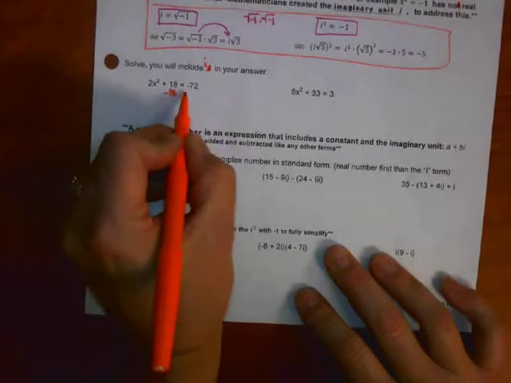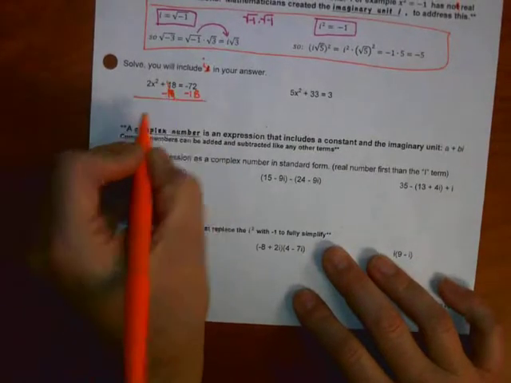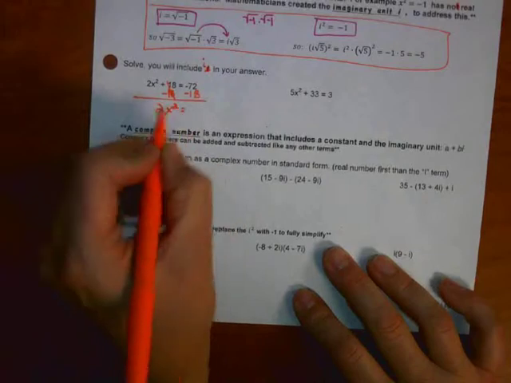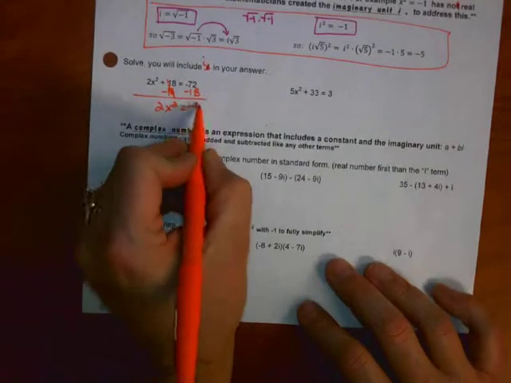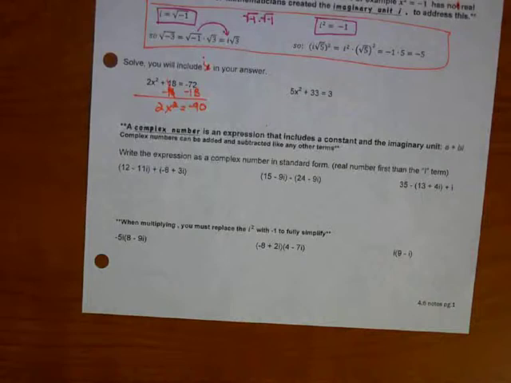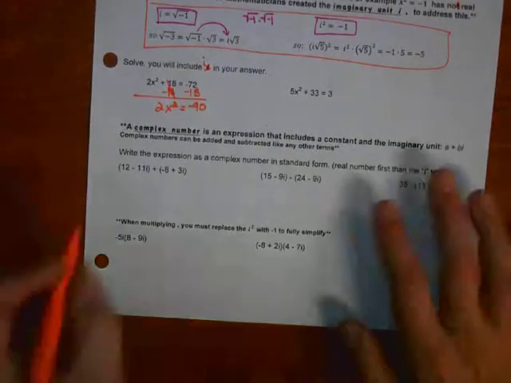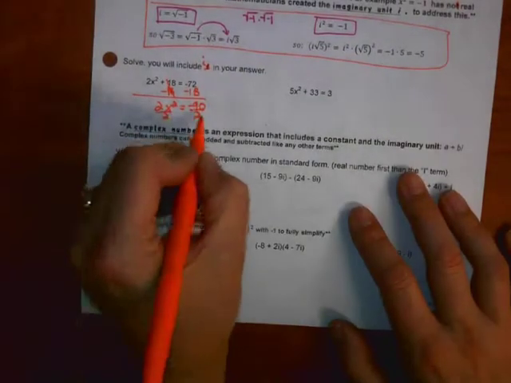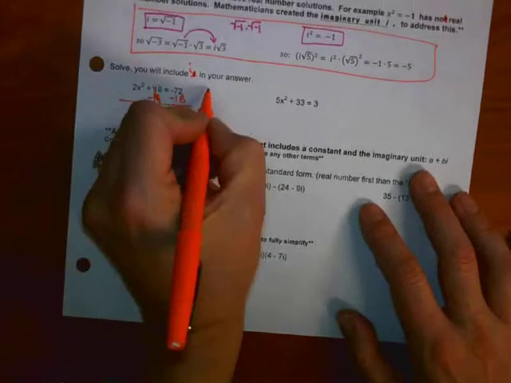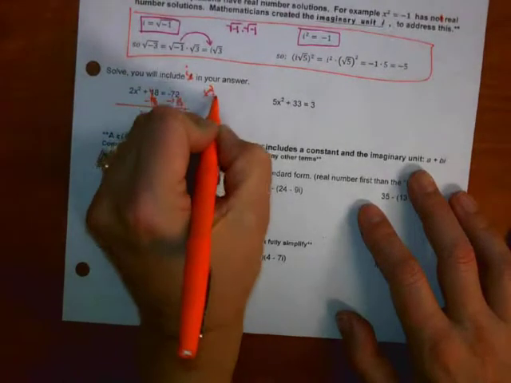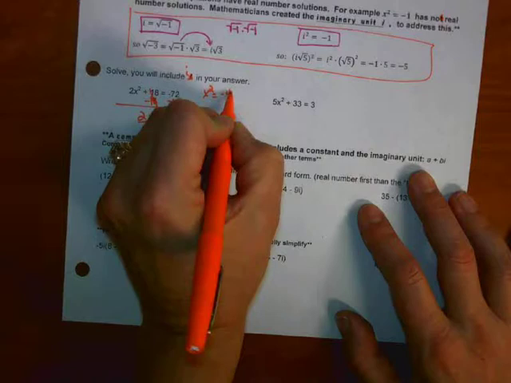Minus 18, nothing new so far. 2x squared equals negative 90. You can see where we're going here. Divide by 2, divide by 2. I'm going to come up here. x squared equals negative 45.